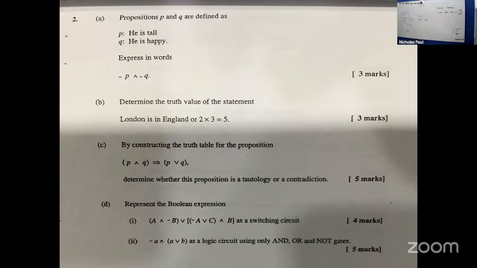Next, determine the truth value of the statement. London is in New York, or 2 times 3 is equal to 5. Okay, so this is an or.